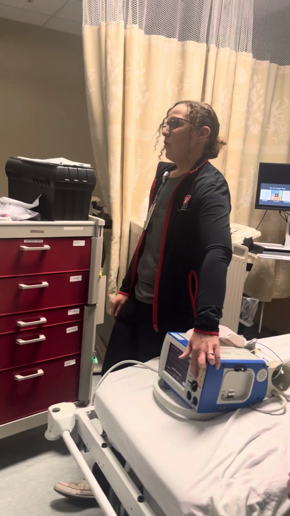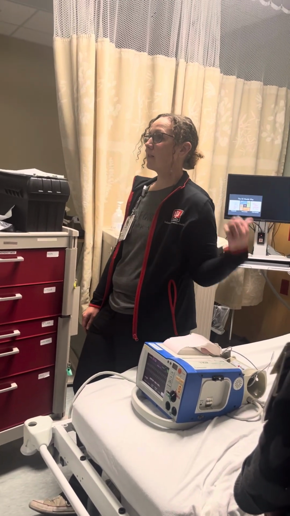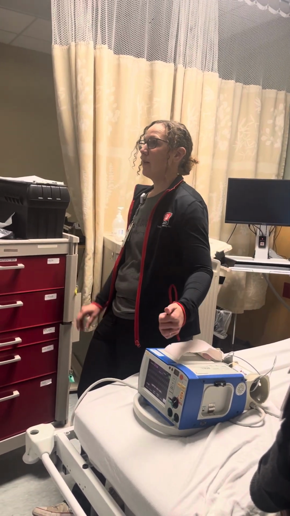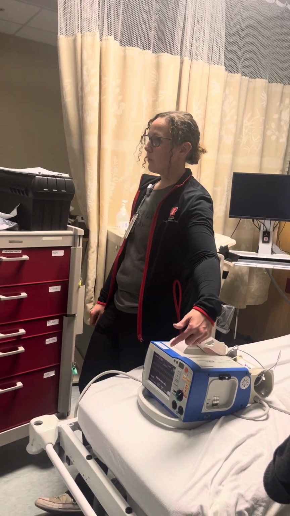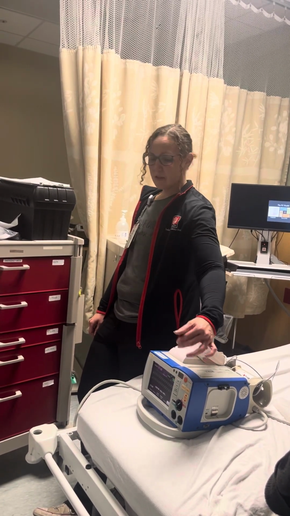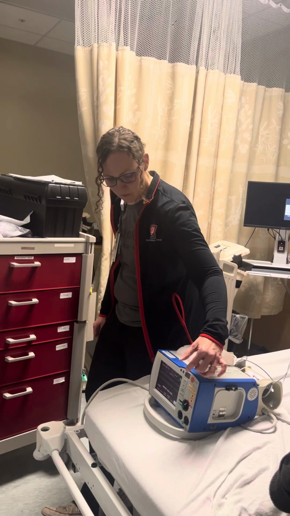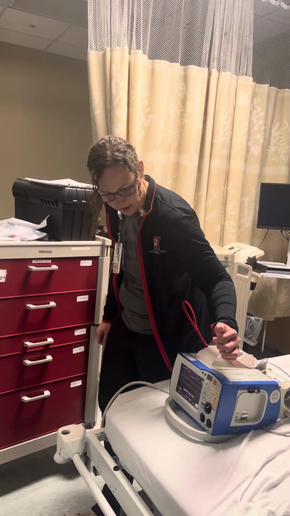Red is dead. Red has stopped. Your heart has stopped. Your patient is dead. Red, dead. Turn it to red. That's what we can defibrillate if needed. So you want to turn it to red.